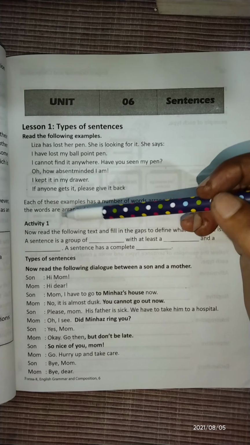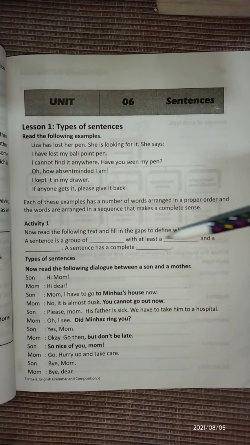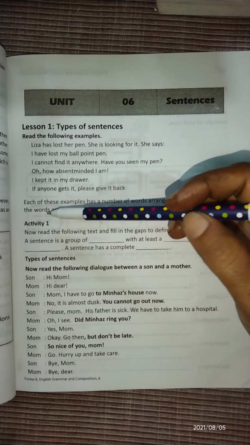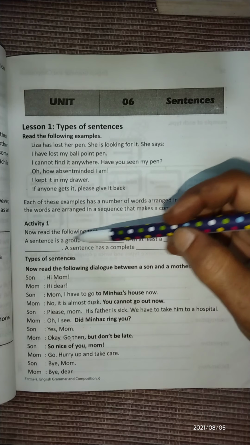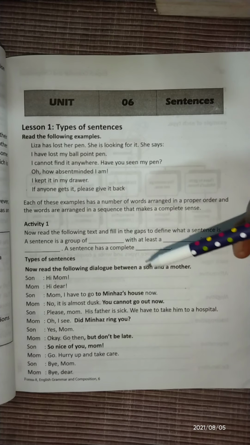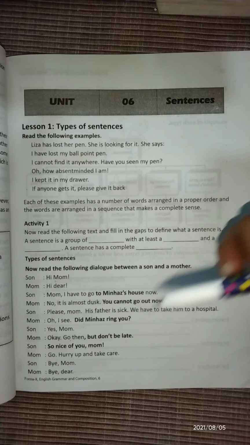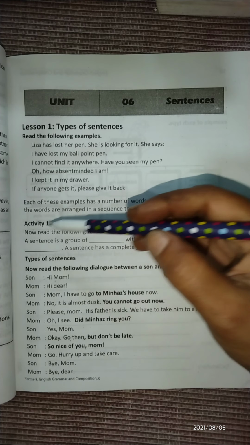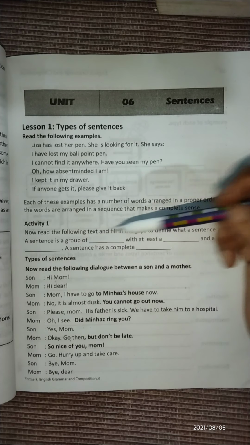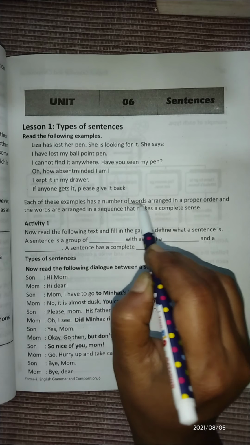Here, you will read a text and you have to fill some gaps. So, let's try, and after it, you will find that your gaps are going to make sense. A sentence is a group of words you have already learned.